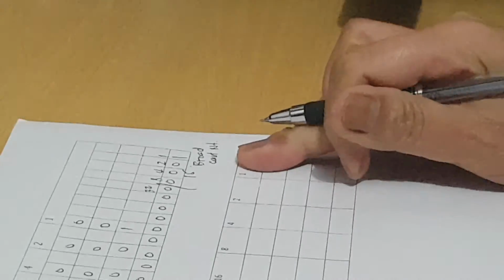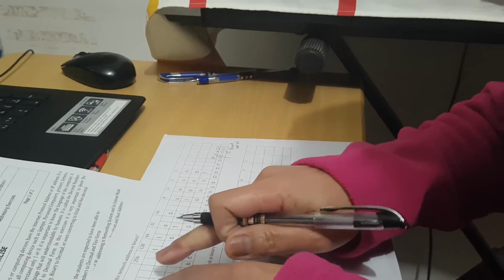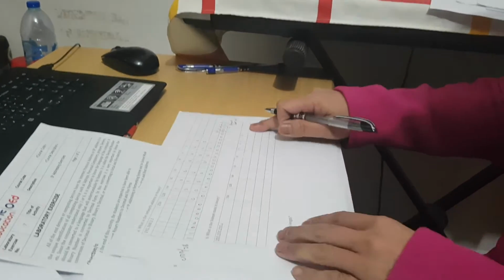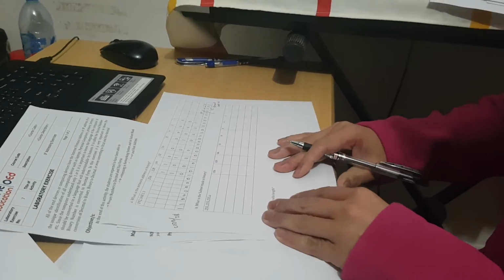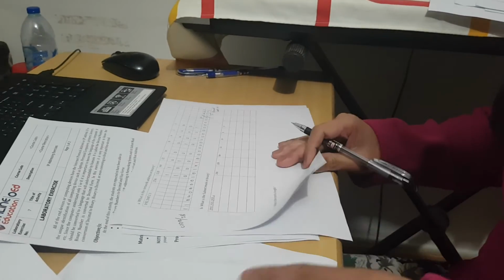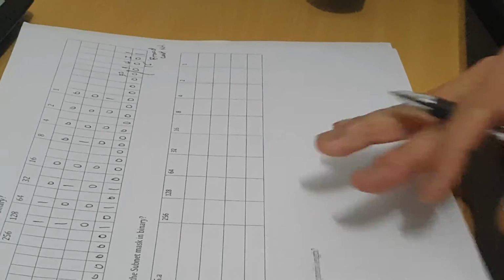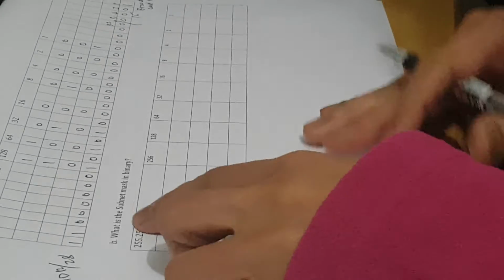So this is 15, the broadcast network for the network address. Okay, next, what is the subnet mask? Subnet mask. What is the subnet mask in binary?